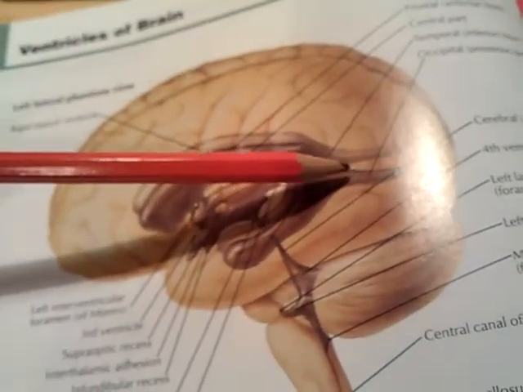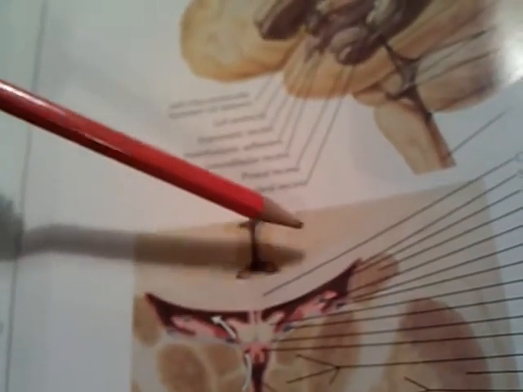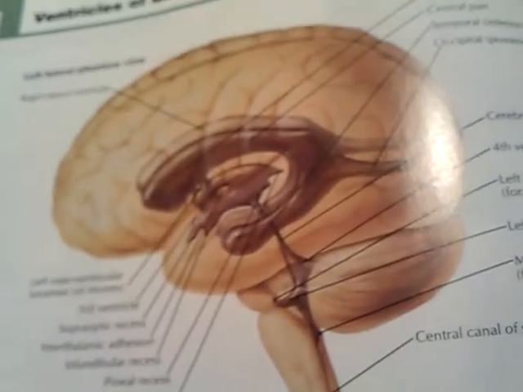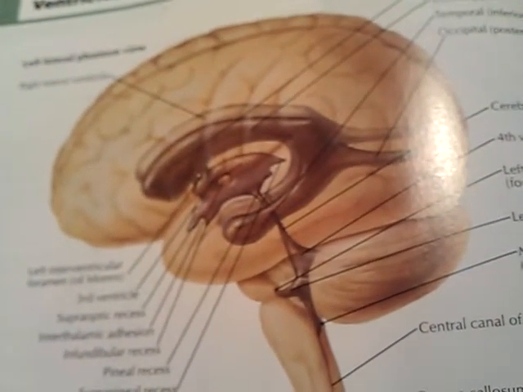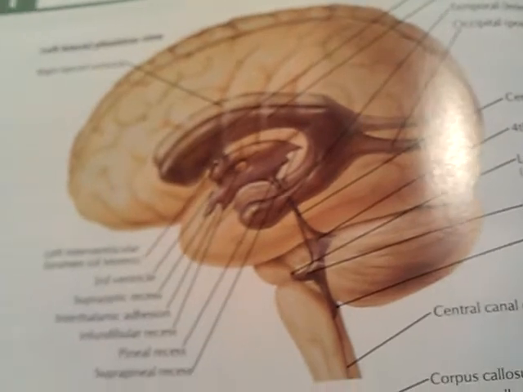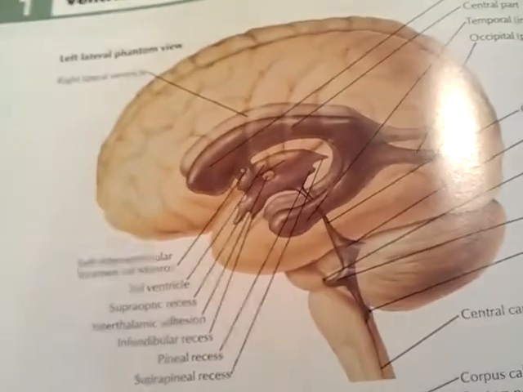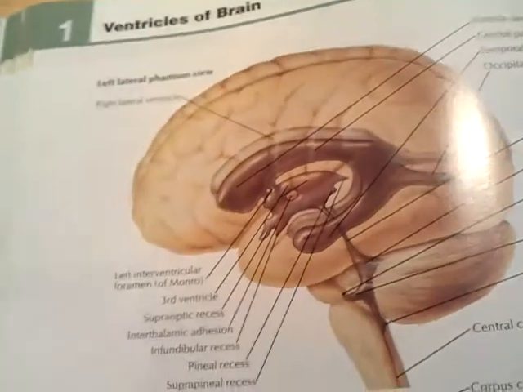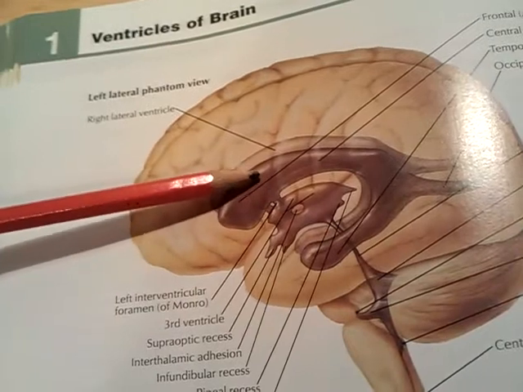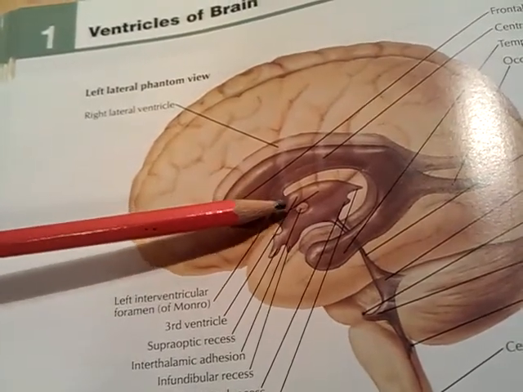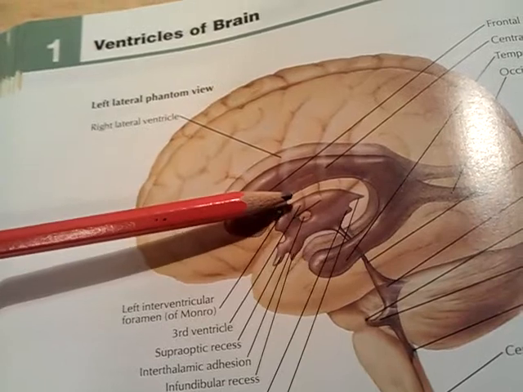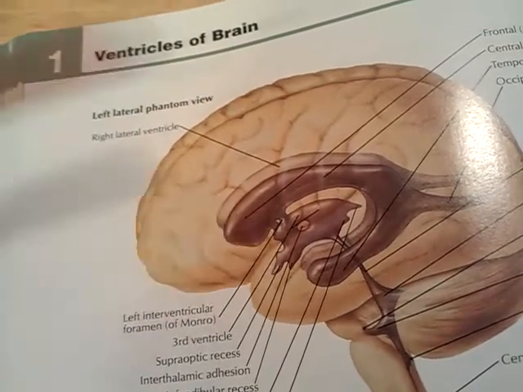Lastly, the posterior horn. The roof is also the corpus callosum. The medial wall is formed by the calcar avis, and the inferior wall by the collateral eminence. And the third and lateral ventricles are connected by an opening called the interventricular foramen that connects these ventricles.